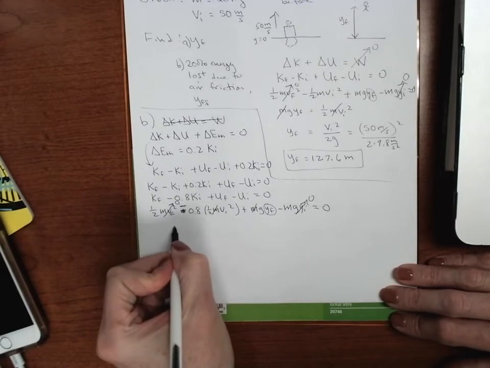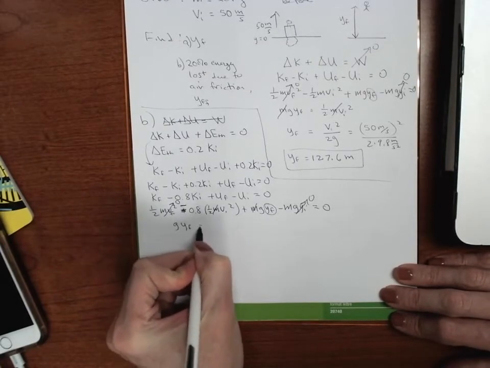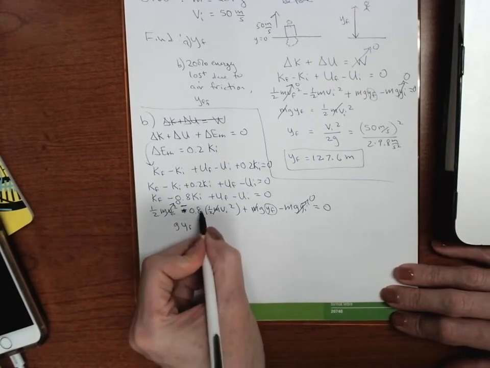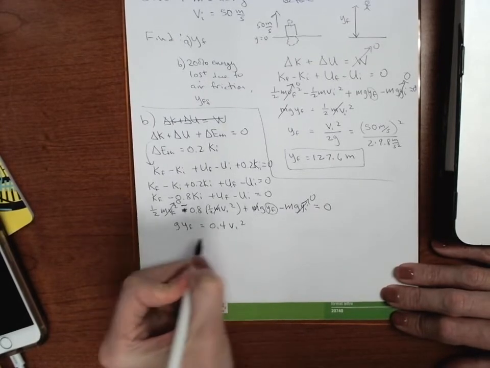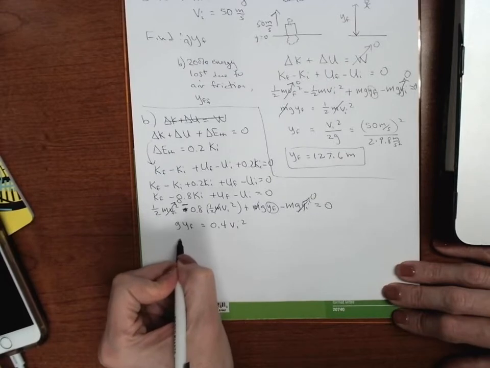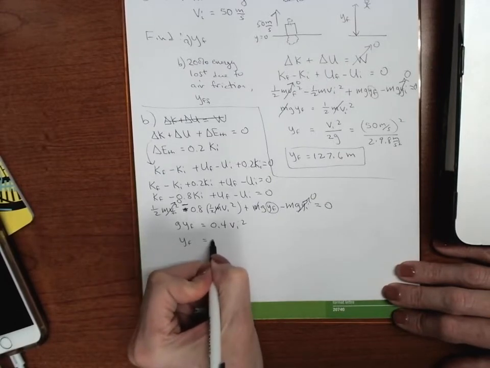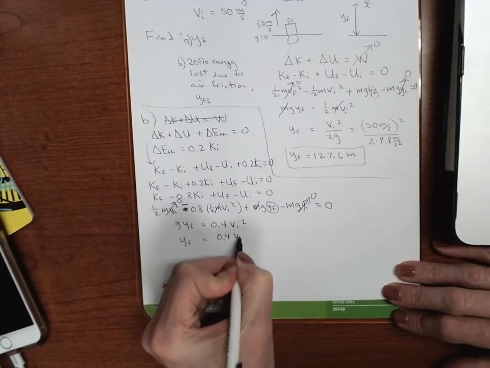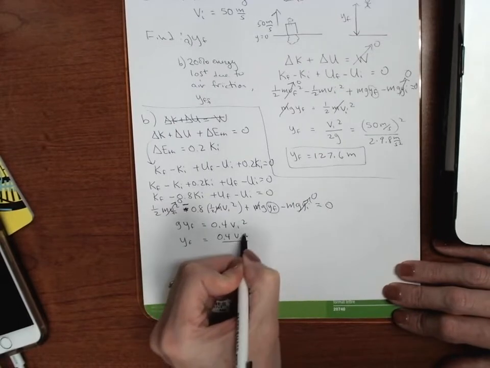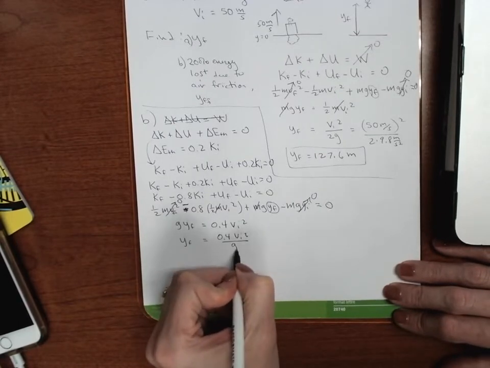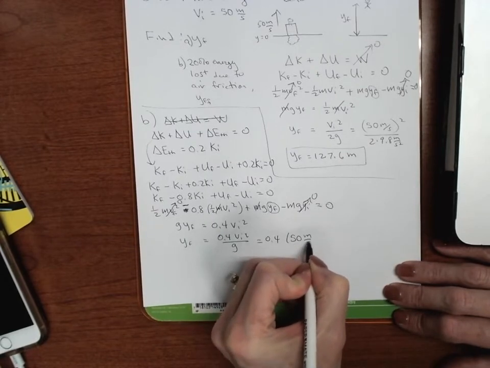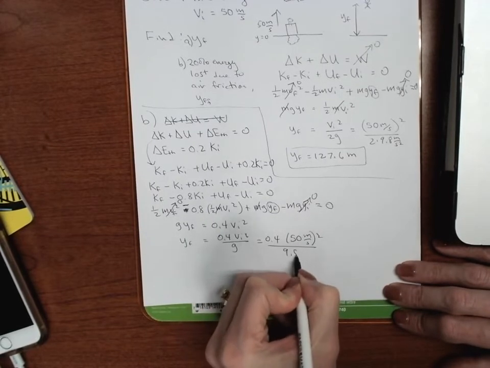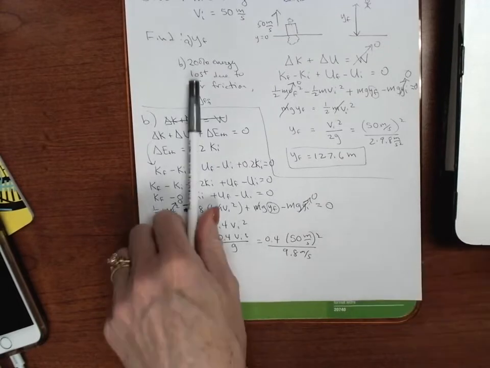So now I'm looking for y final, so I'm going to add this part right here to both sides. And so I have g y final is equal to 0.8 times 1/2, which is 0.4, vi squared. And dividing both sides by g, I get y final is equal to 0.4 times vi squared over g, which is 0.4 times 50 meters per second squared over 9.8 meters per second squared.